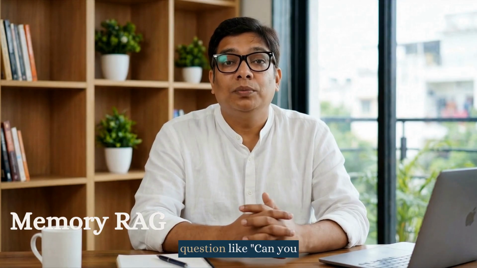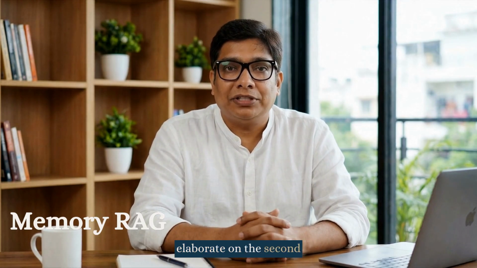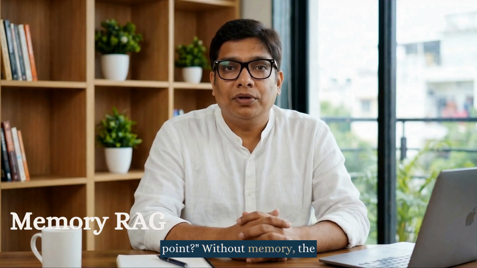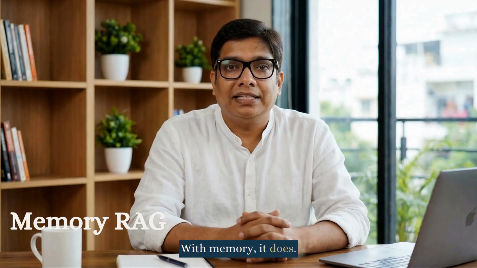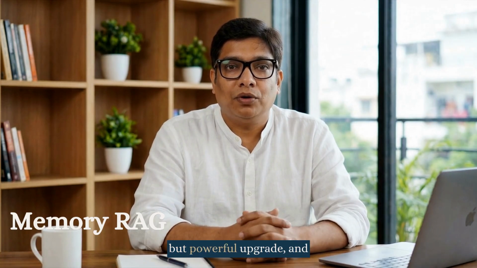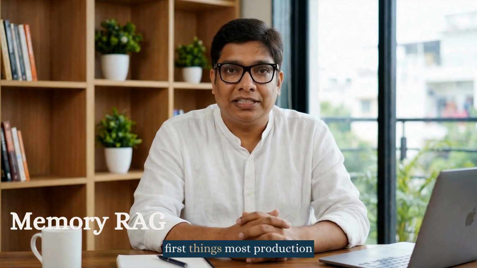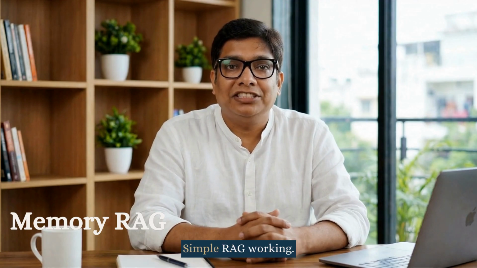Imagine asking a follow-up question like, "Can you elaborate on the second point?" Without memory, the model has no idea what the second point was. With memory, it does. This is a simple but powerful upgrade, and it's one of the first things most production teams add after getting simple RAG working.